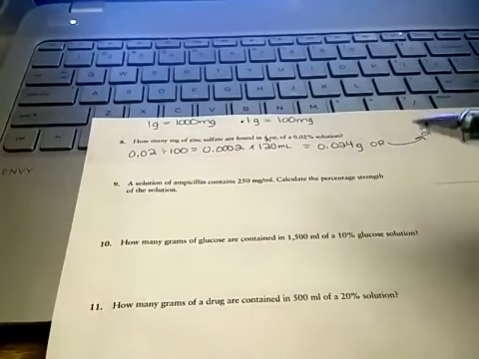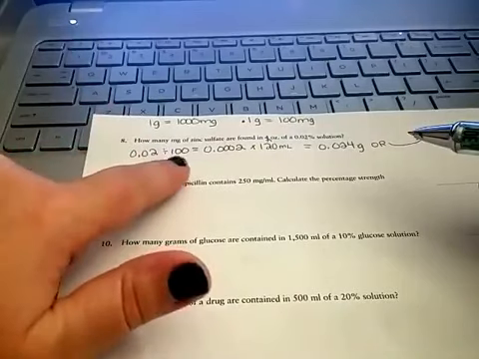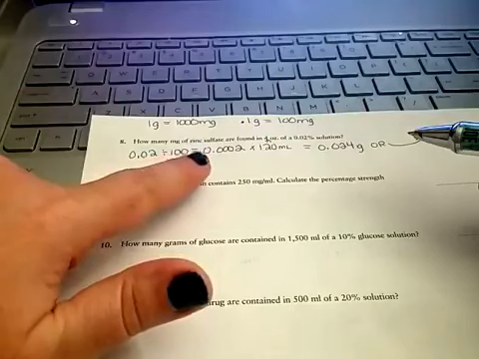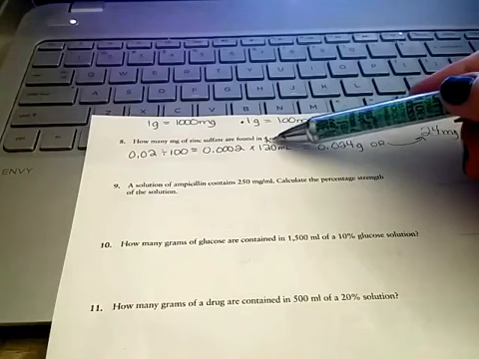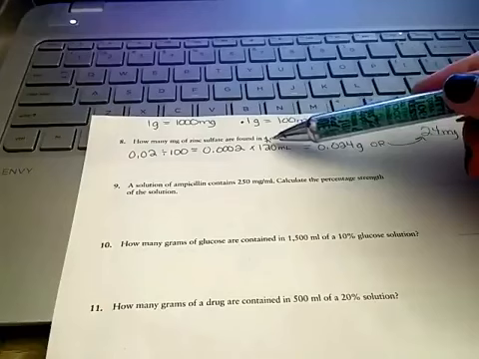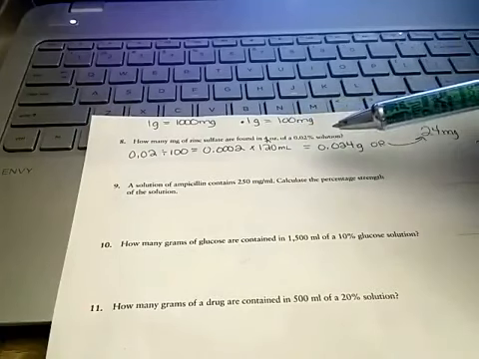Okay, so number 8 is how many milligrams of zinc sulfate are found in 4 ounces of a 0.02% solution. Again, whenever you have a percentage anything, you want to make it into a decimal. So percentage divided by 100 equals 0.0002. And the reason why you're multiplying it by 120 is because 4 ounces, right? Each 1 ounce is 30 ml. So 30 times 4 would be your 120 ml.